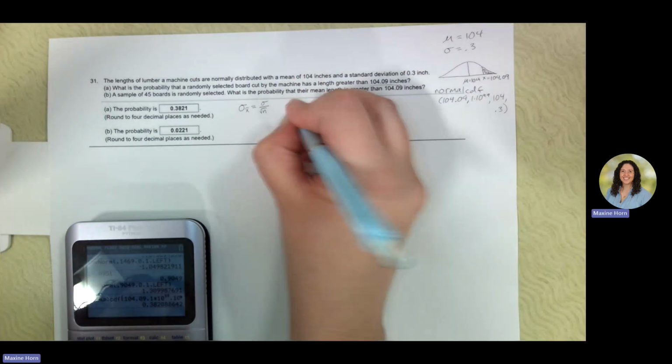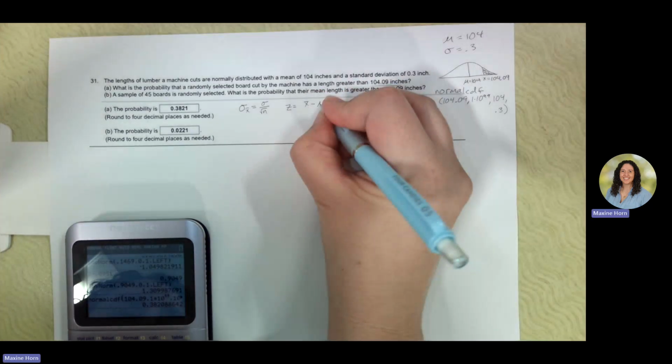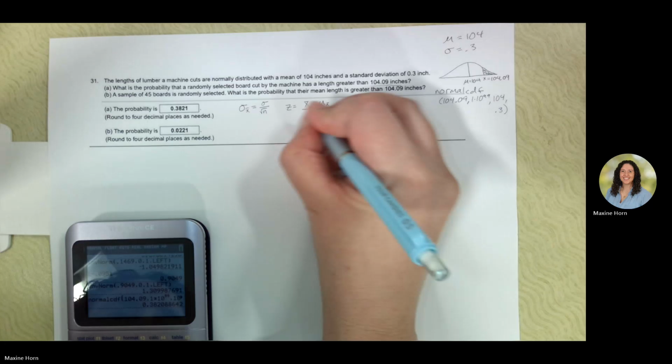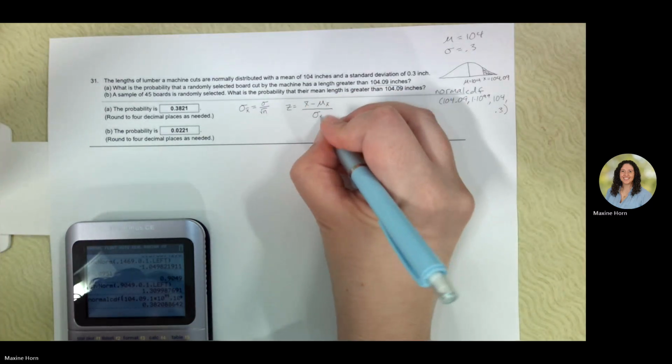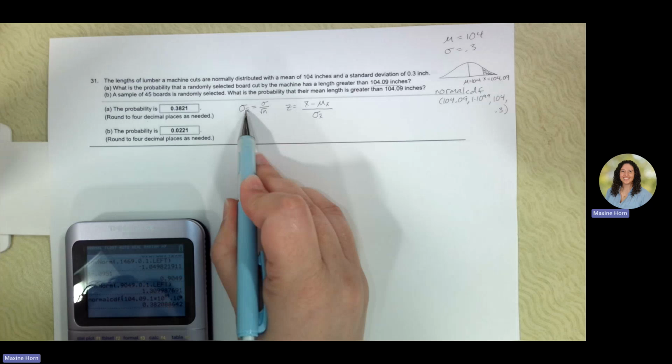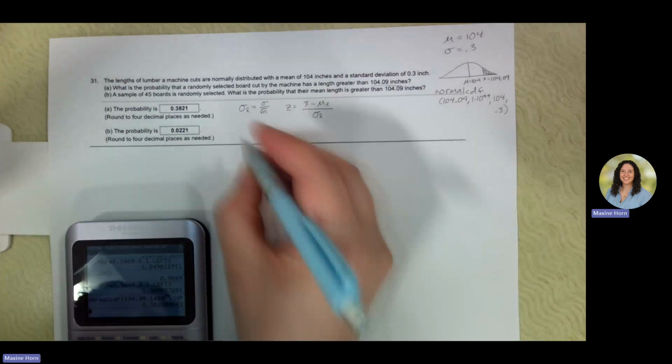Okay, so the formula for that is the value minus the mean over the standard error, right? The value minus the mean over the standard error, right? So that's what this is. So we're going to find that because that's what's going to get plugged into there. Okay, so we have to find this before we can plug it into there.